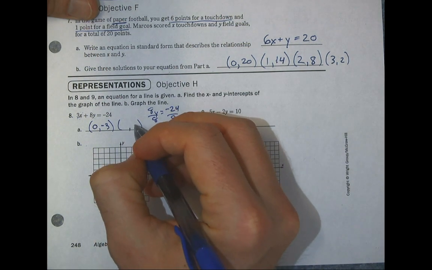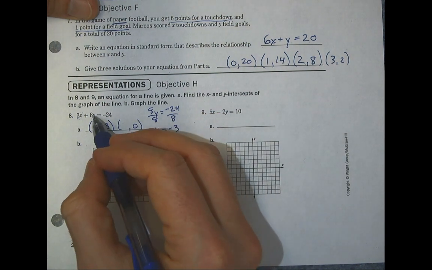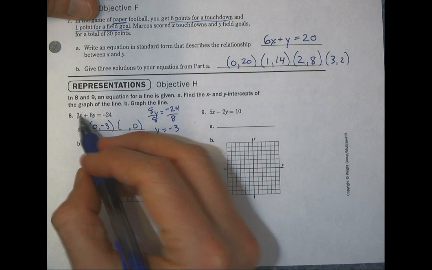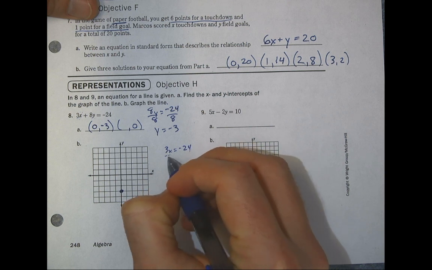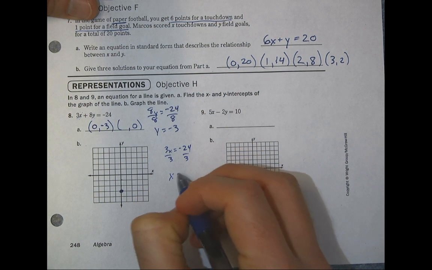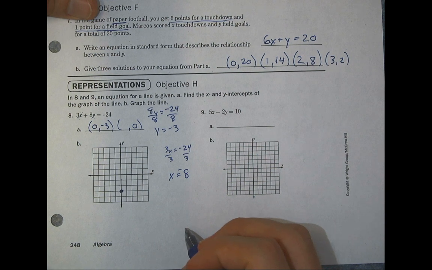And if I plug in 0 for y, 8 times 0 is 0, so this goes away. I'm left with 3x equals negative 24, so I divide by 3, and x equals negative 8.